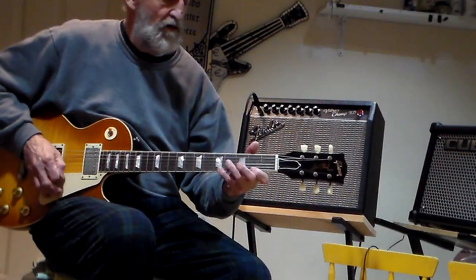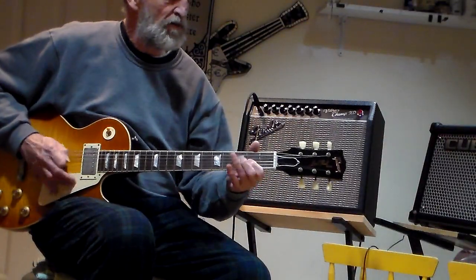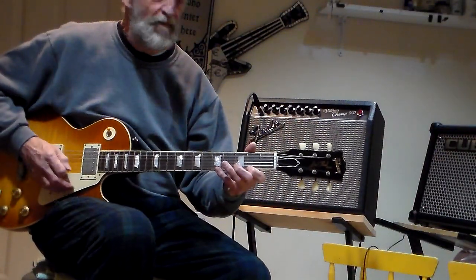F sharp minor pentatonic. So just F sharp minor.